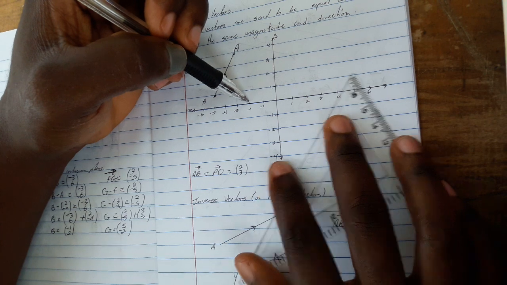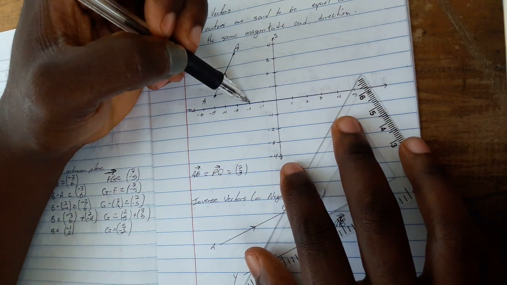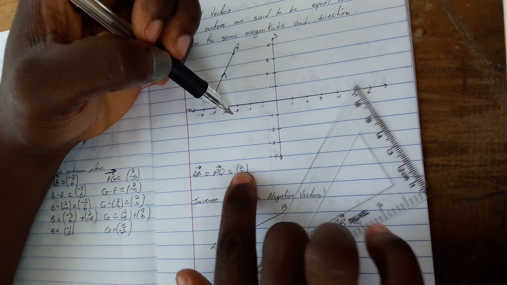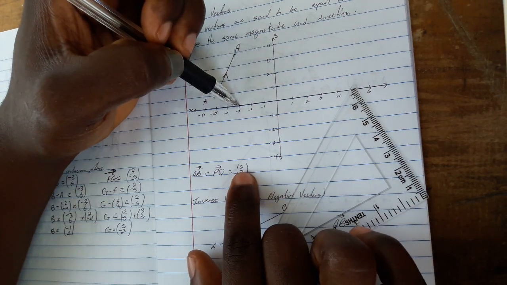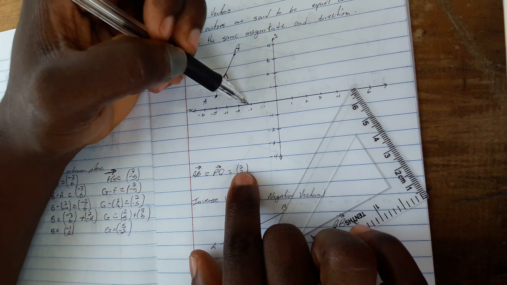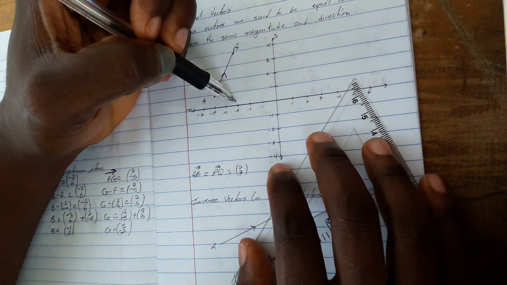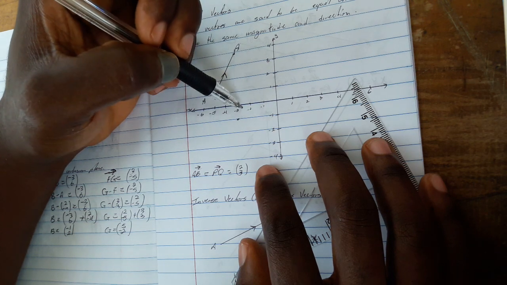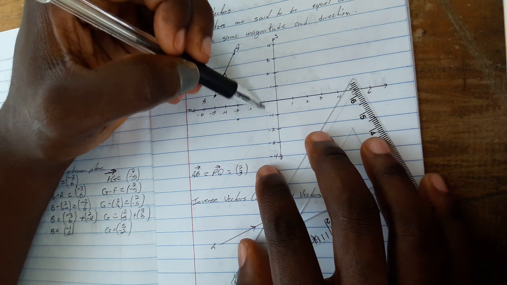If we draw PQ here, let's draw it from 3. It has to be 2 on the x-axis, so from 3, 0, 1, 2, it has to stop at 1. I'm going to start it here at minus 3 and minus 1, so it has to stop somewhere here.